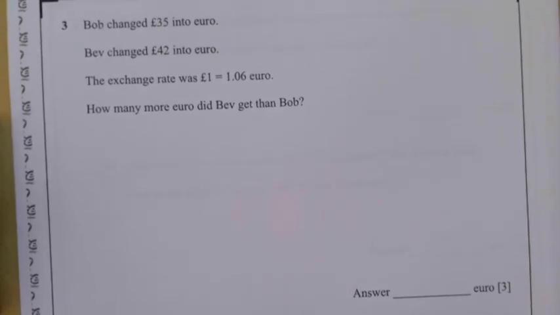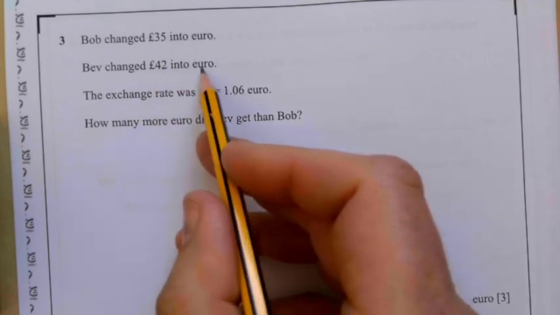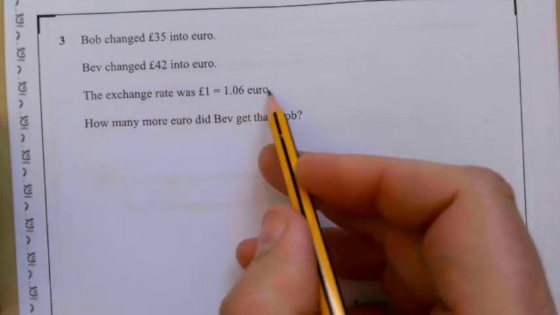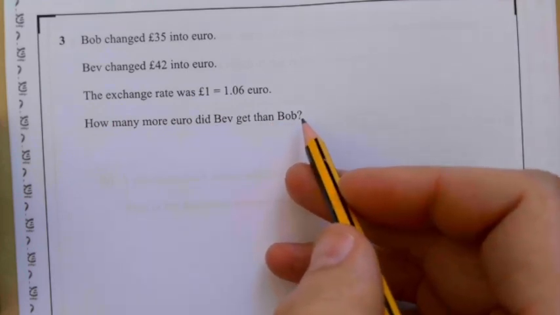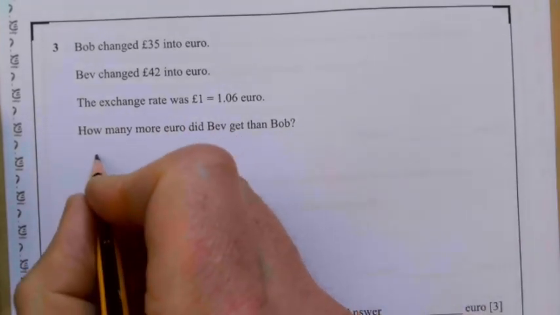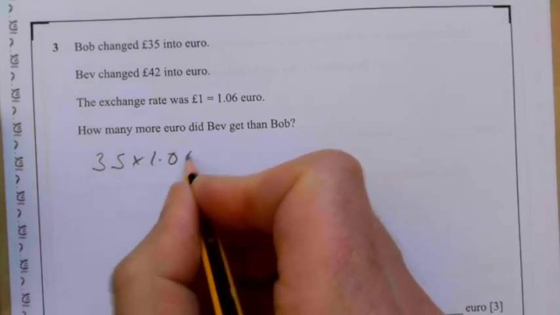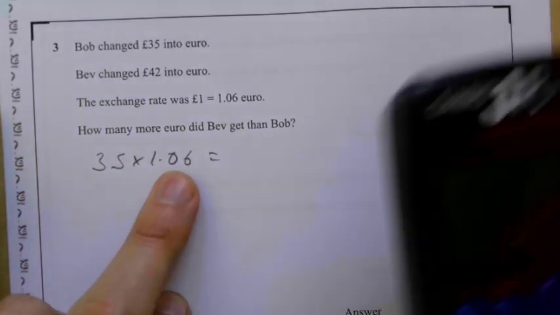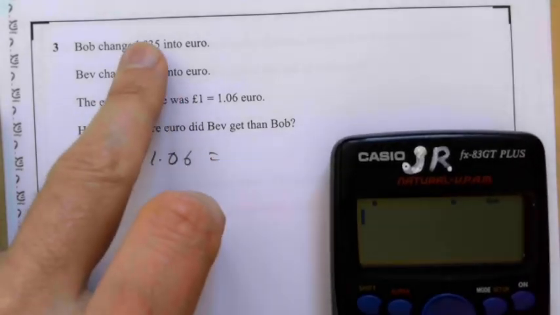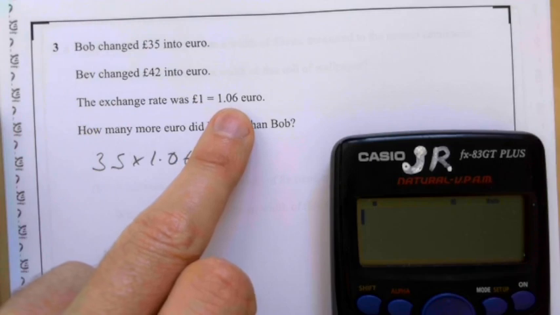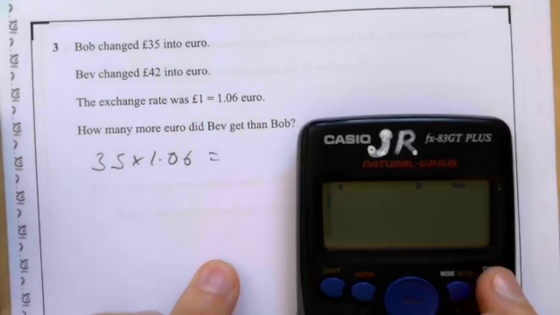Bob changed £35 into euros. Bev changed £42 into euros. The exchange rate was £1 to €1.06. How many more euro did Bev get than Bob? Okay, so it's 35 multiplied by 1.06. Now that requires a wee bit of thought to make sure you're multiplying rather than dividing, but hopefully you'll get there. If you have £35, you should end up with more euro, because there's more than €1 in the pound, and we have that.